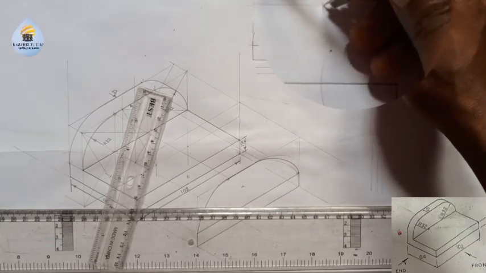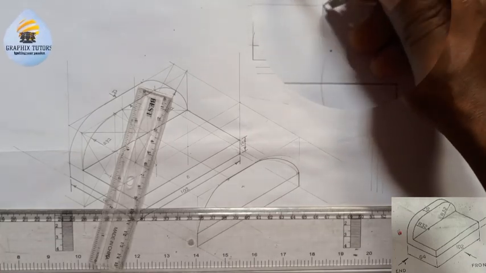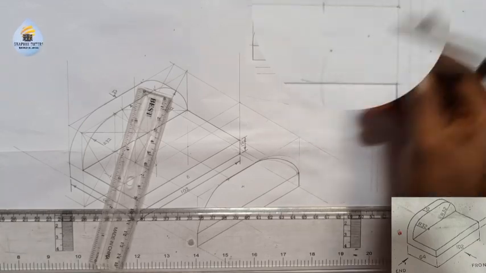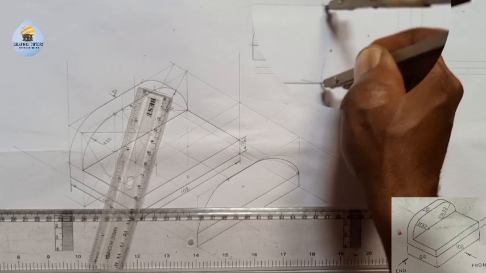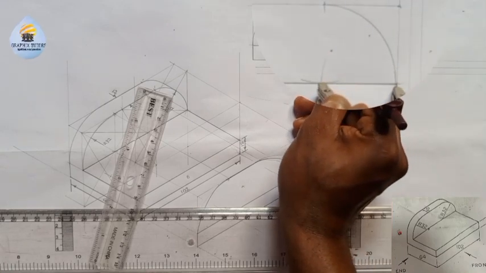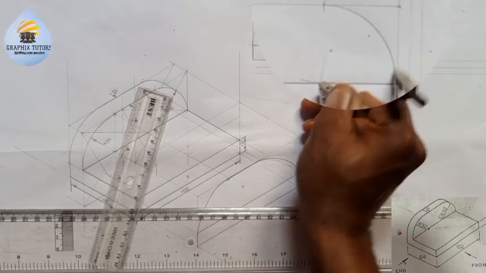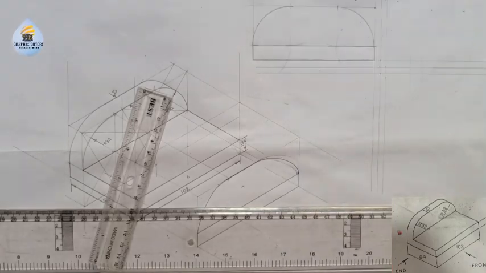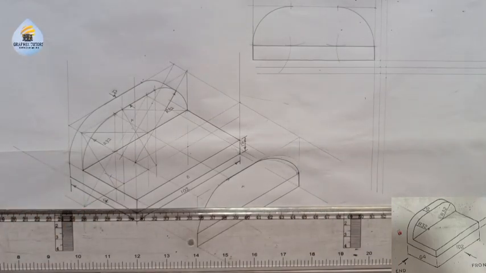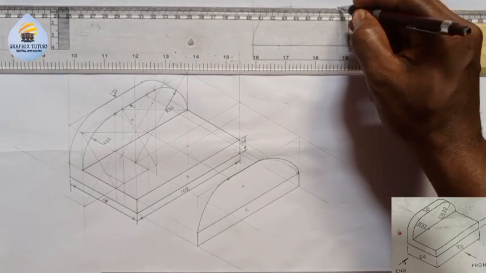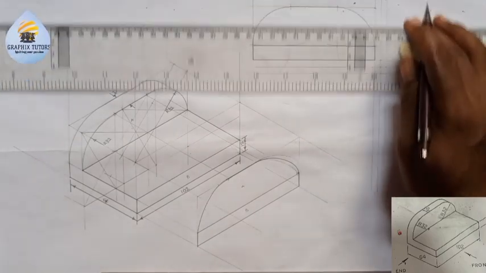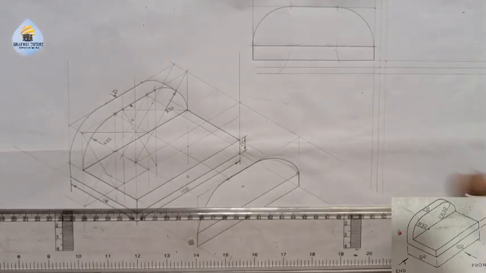Come here also, strike another arc, right? So where they meet at this point, I'll do the same thing this way. So in doing that, I'll just cover up that place. So this is how you draw it in your AutoCAD projection. You don't have to start constructing and so on and so forth.